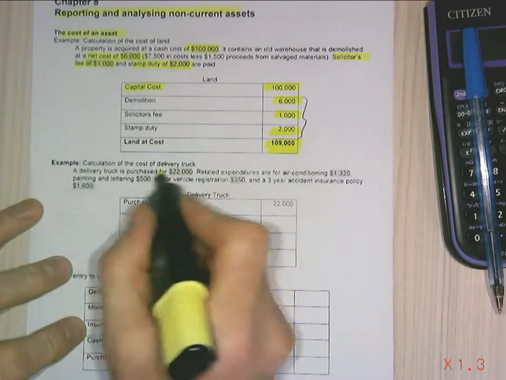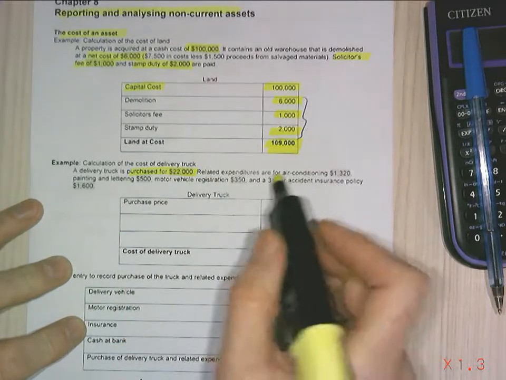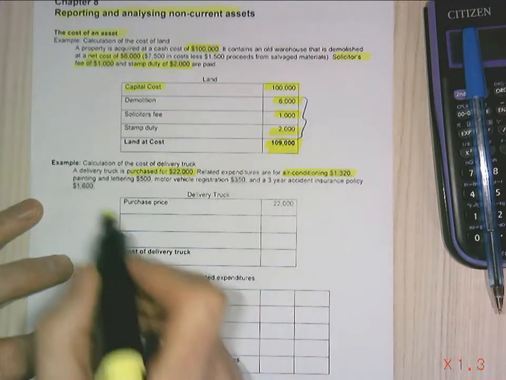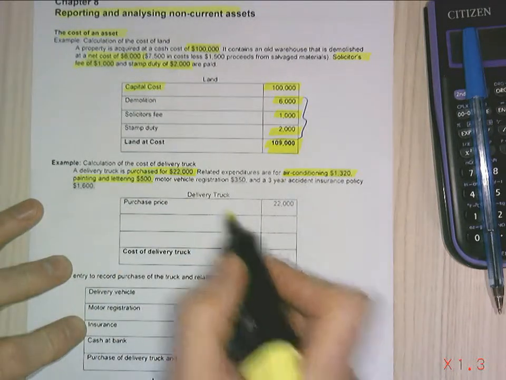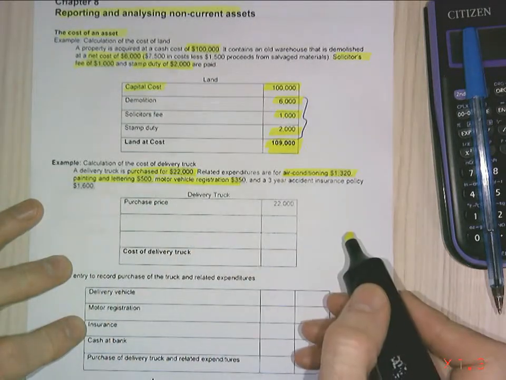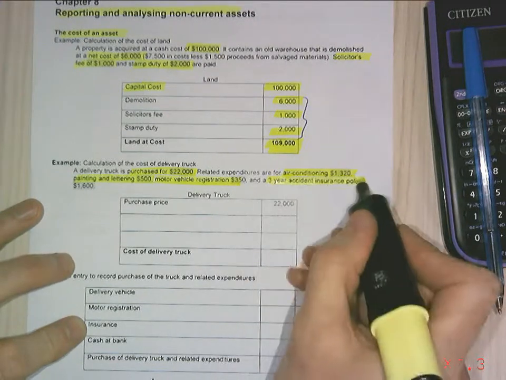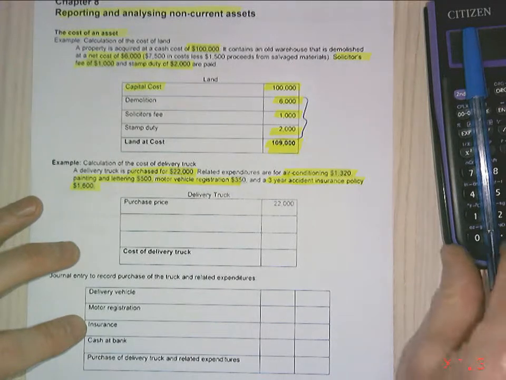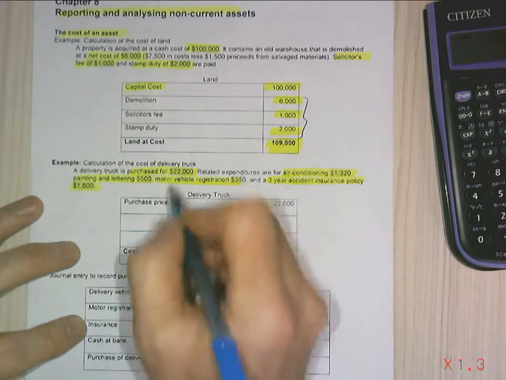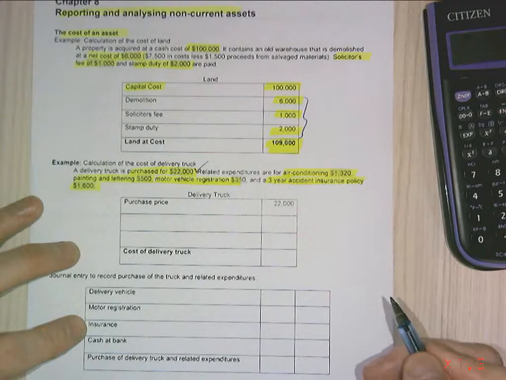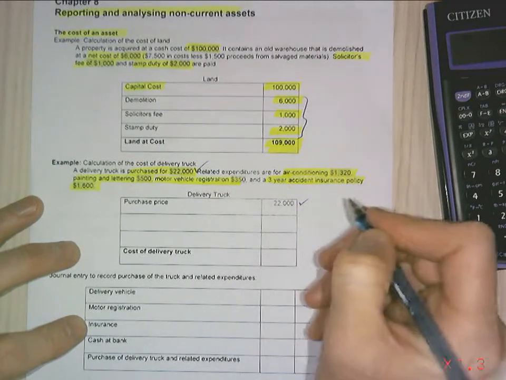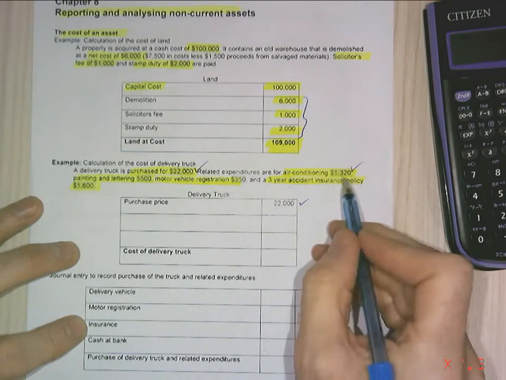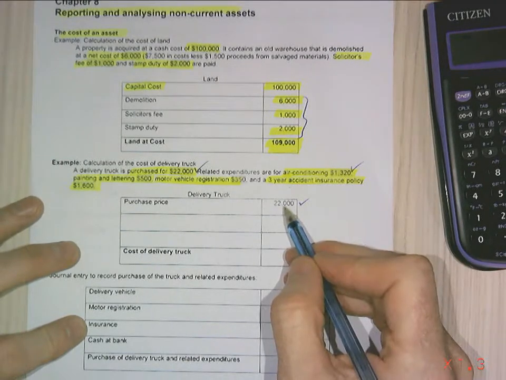A delivery truck is purchased for $22,000. The related expenditures are air conditioning of $1,320, painting and lettering, which is $500, motor vehicle registration, which is $350, and a 3-year accidental insurance policy of $1,600. So what we're looking at now is, the first thing is the purchase price, that's going to be part of my capital cost. My air conditioning, I'm going to include that as well, because this is a one-off cost and it's going to get my vehicle ready for use.